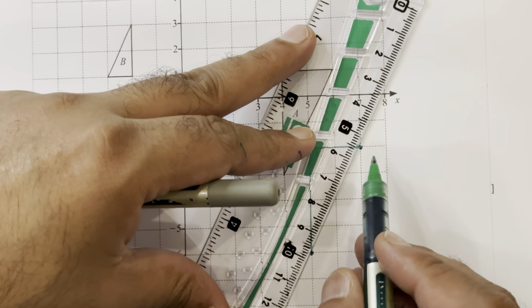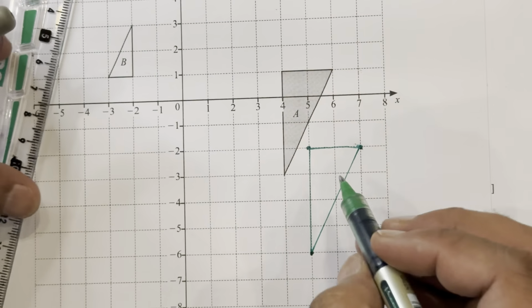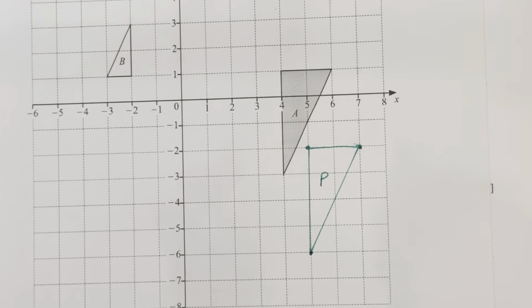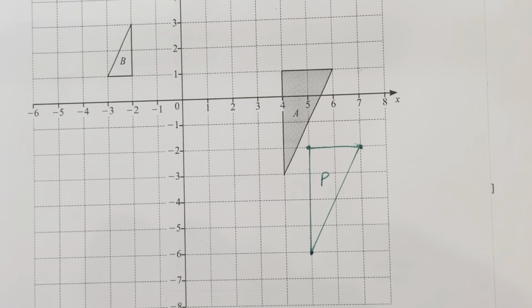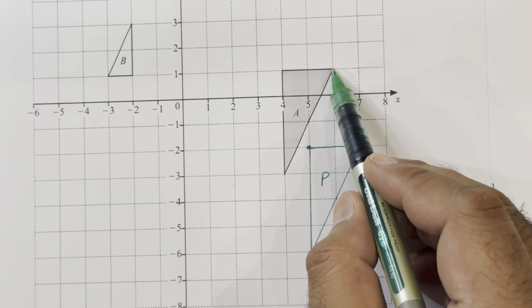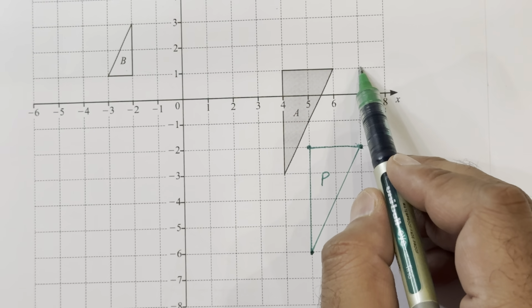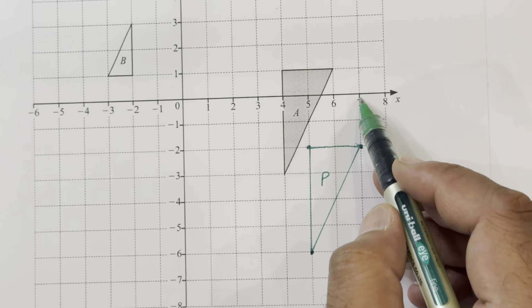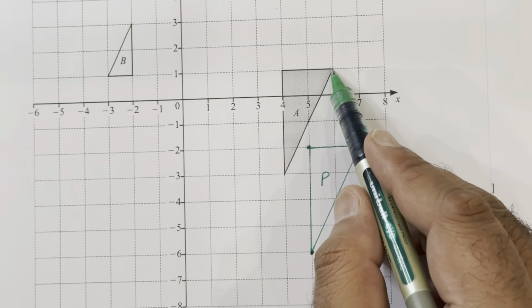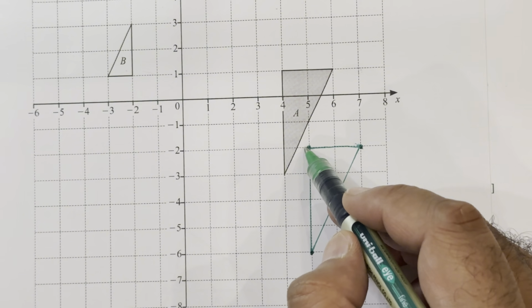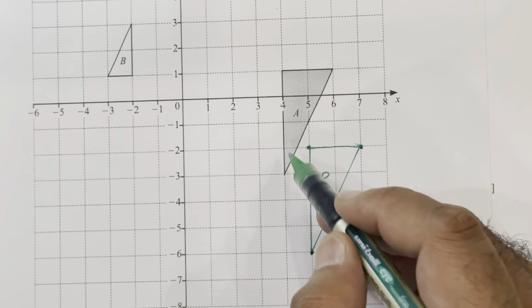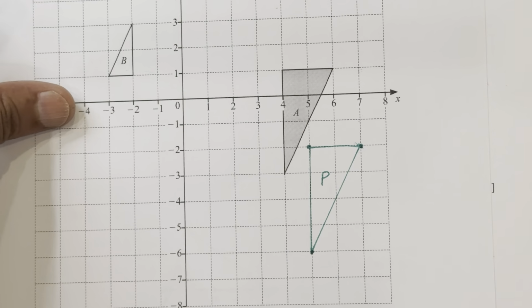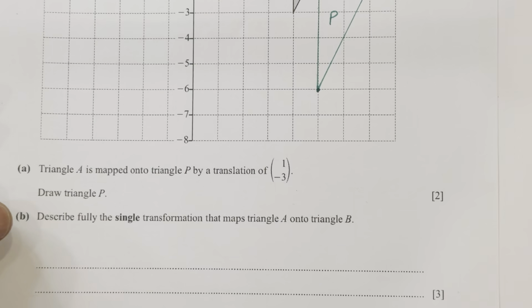So this is the triangle P. I'm going to repeat it again. The question was we have to move triangle A by a translation of (1, -3). So we move this point 1 over here and 3 down, 1 2 3. Then this point is 2 left, and this point is 4 down, and then we just join these points. So this is how we have completed part A.